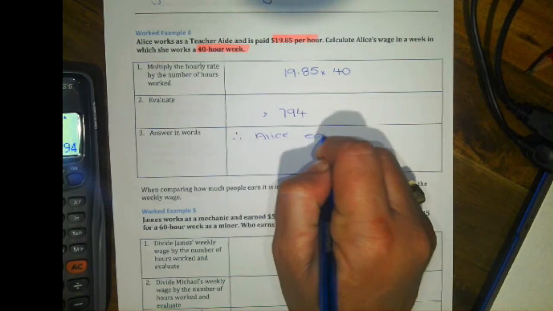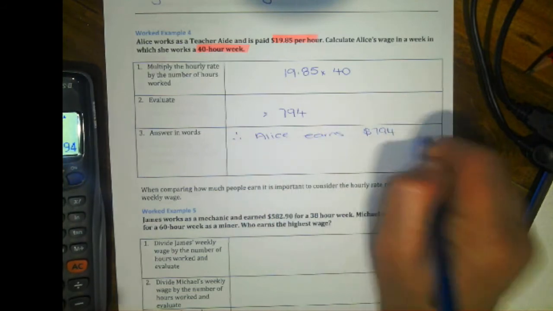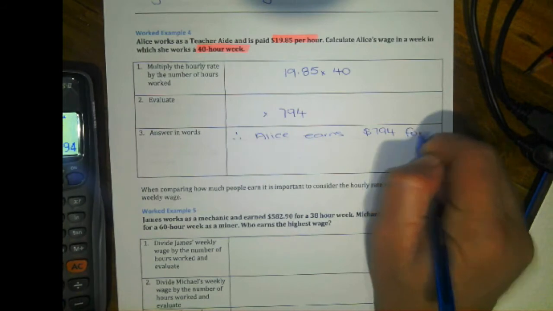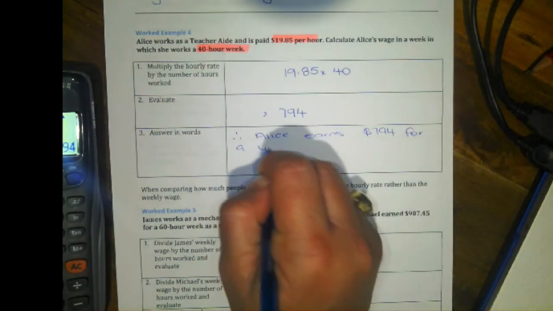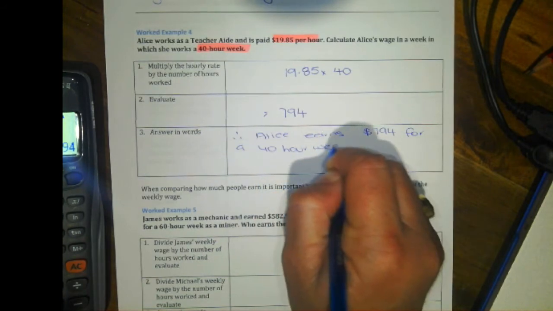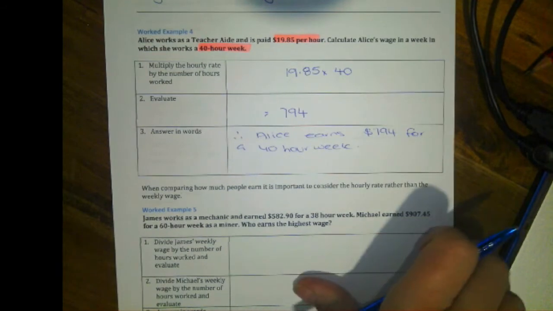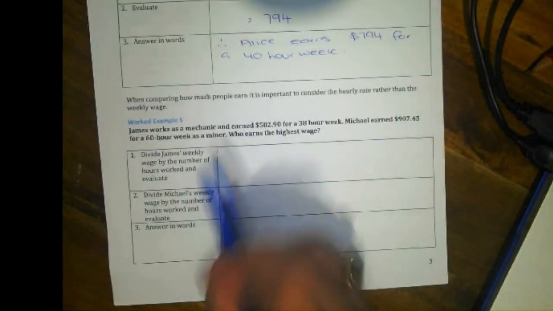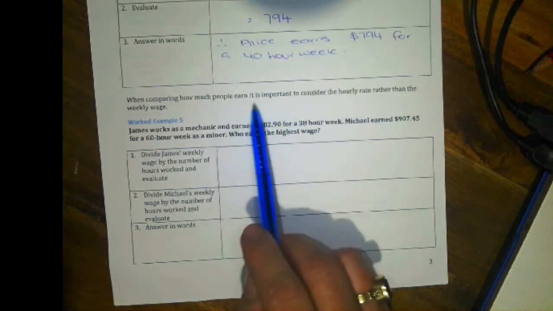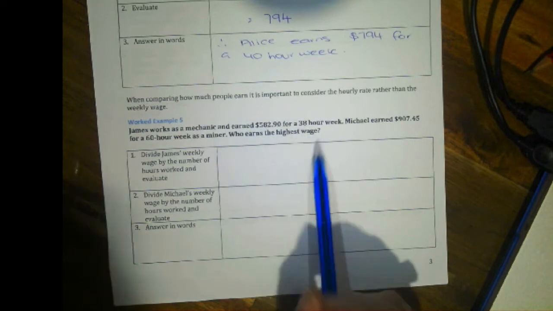Therefore, Alice earns $794 for a 40-hour week. Very simple, very straightforward. Just remember that it's really important when you're comparing people's wage. You need to compare the hourly rate rather than the weekly wage.